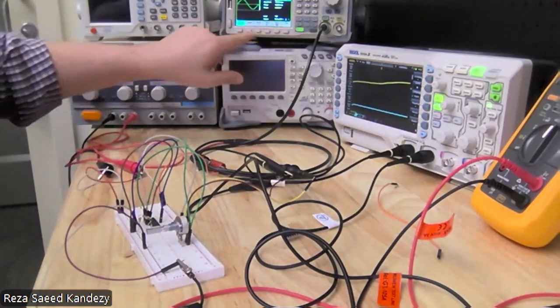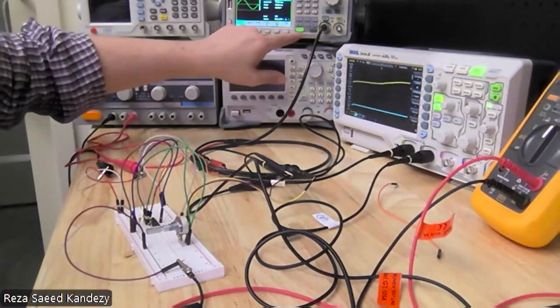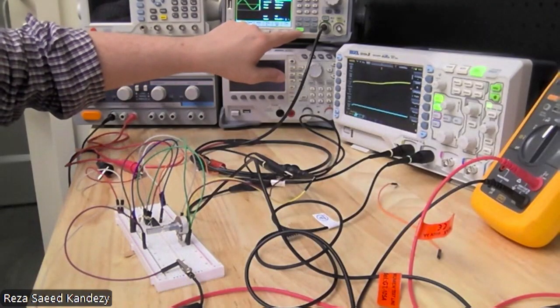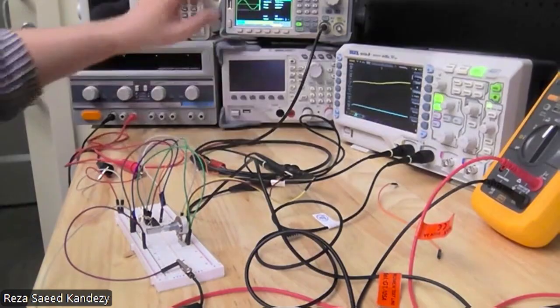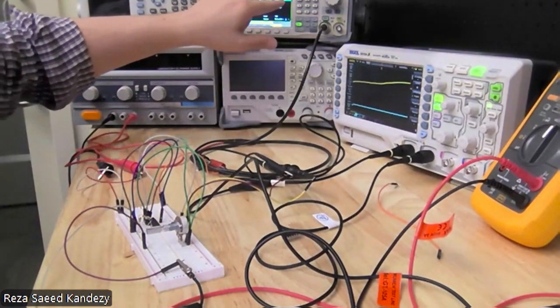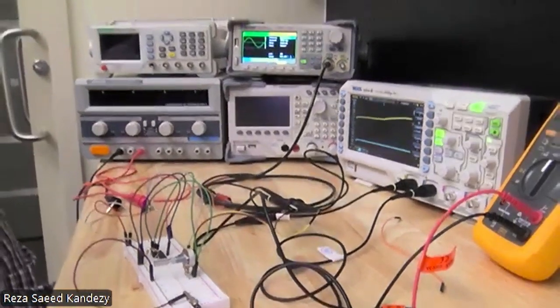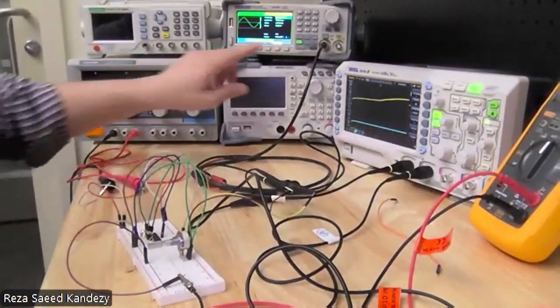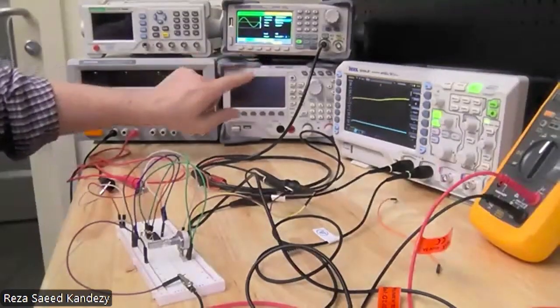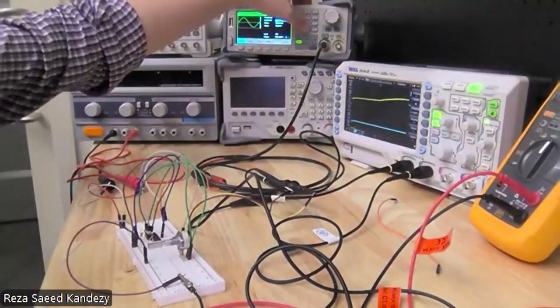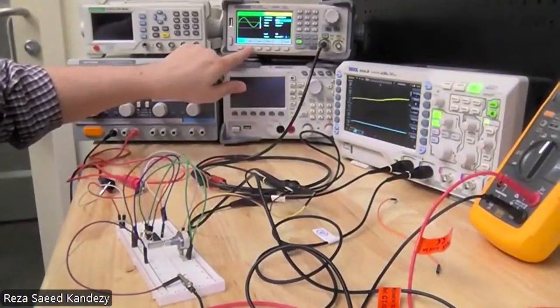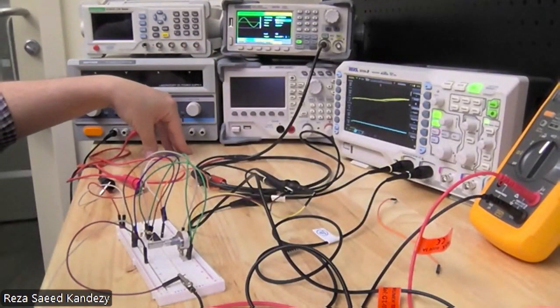You can choose the wave in the signal generator, sine wave. It's already at 1 kilohertz frequency, so I want to change it. Let me go a little bit higher. Now, the amplitude, as I said, I want 200 millivolt peak to peak.